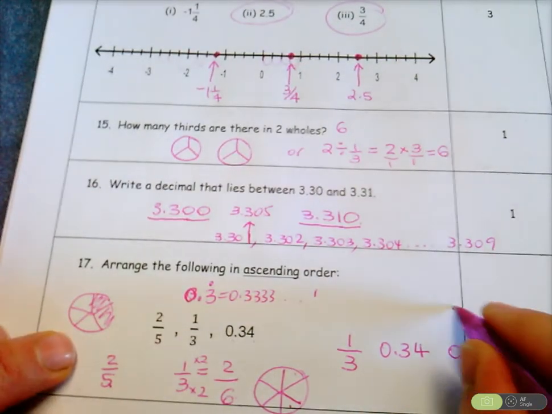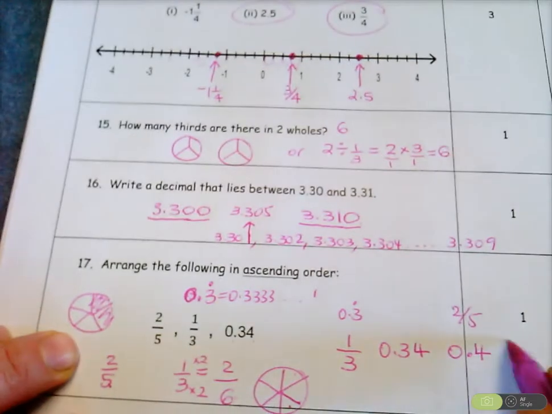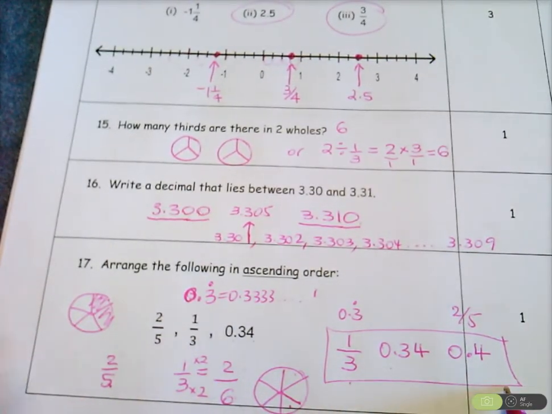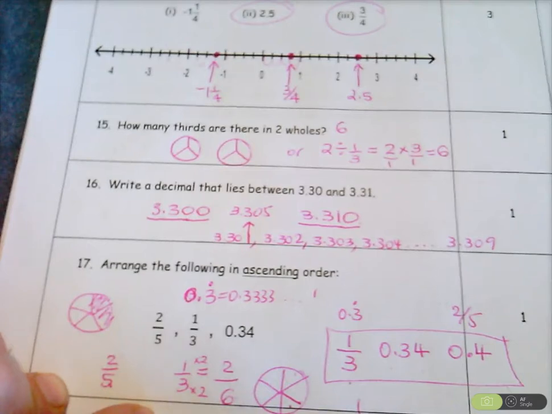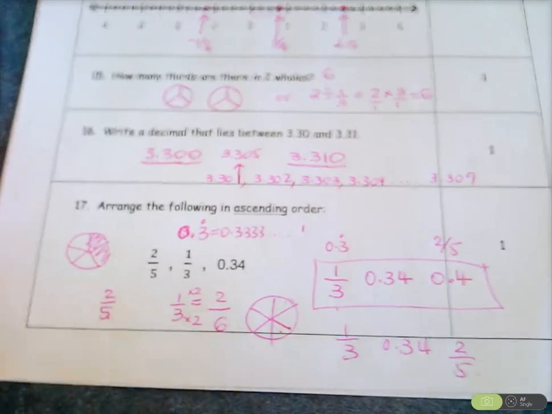2/5 is 0.4. 1/3 is 0.3 recurring. So the order going up is a third, 0.34, and 2/5.